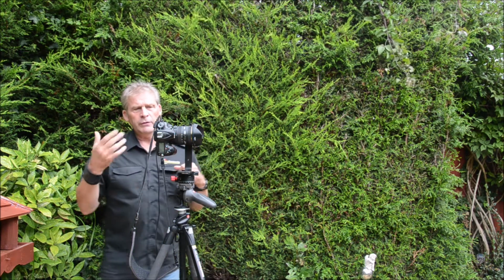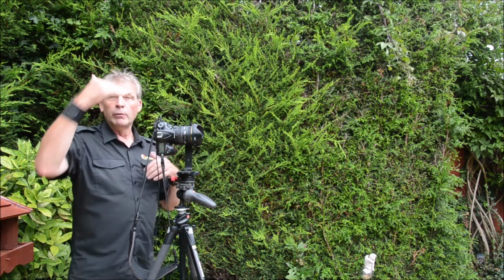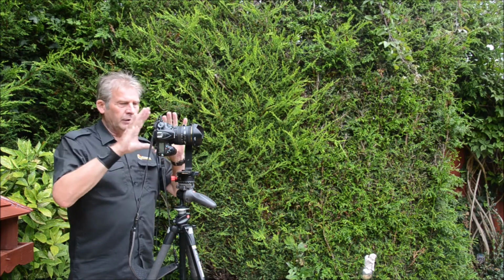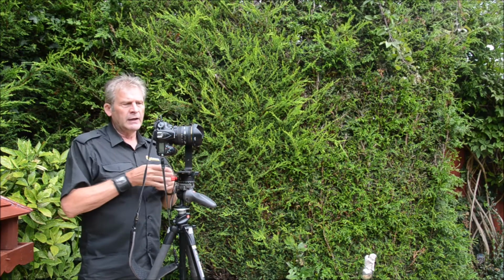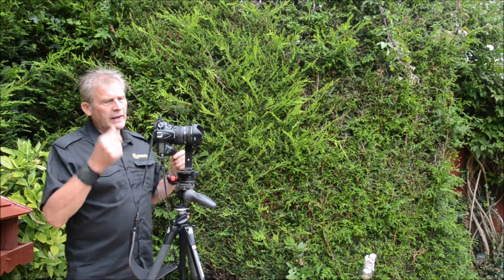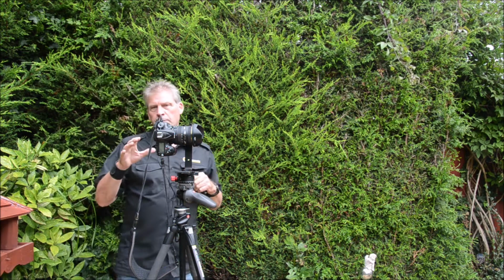Okay, so what I'm going to do on this shot is the multiple row panorama, but I'm going to use the head. I'm also using a cable release, obviously, so we don't get any camera shake and that type of thing. And I've also got the camera on manual exposure.